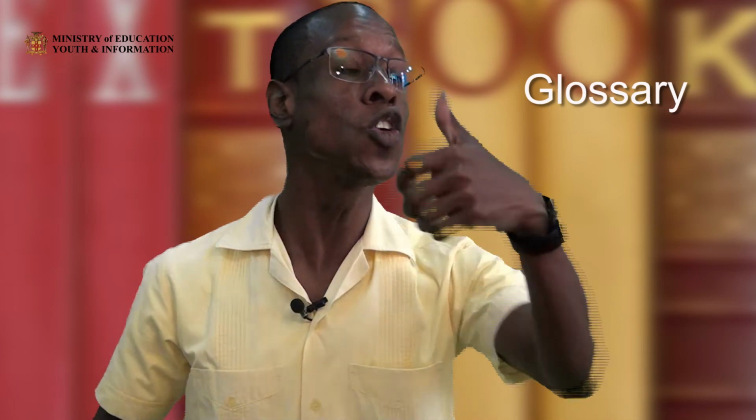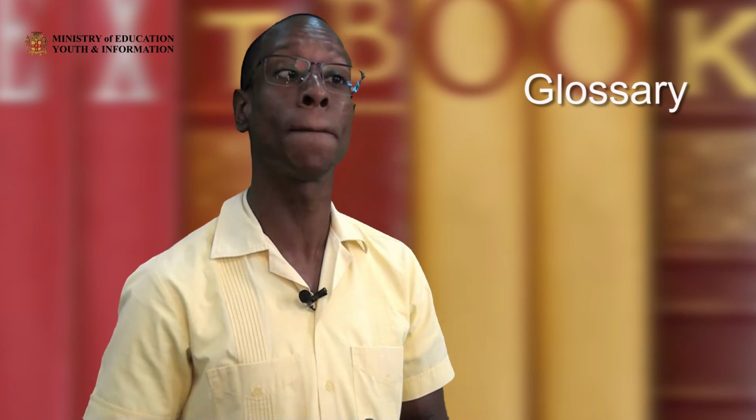A page that defines keywords from the text. Did I hear you say glossary? You are correct. A glossary is a page that defines any word from the text and it is found in the back of the book.